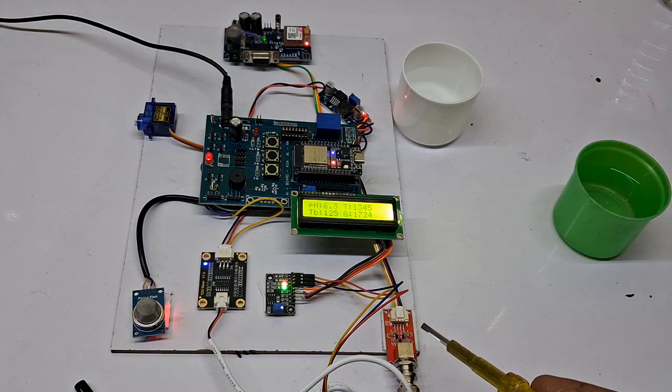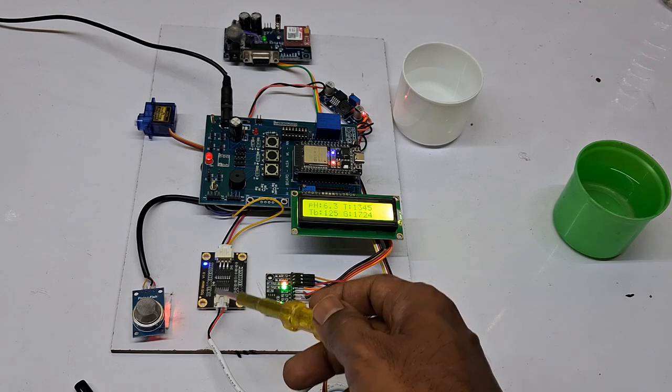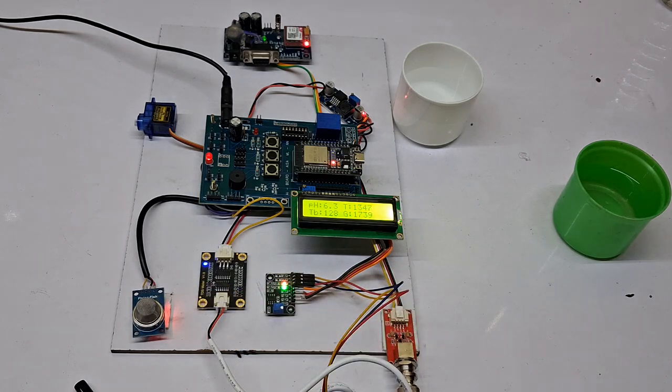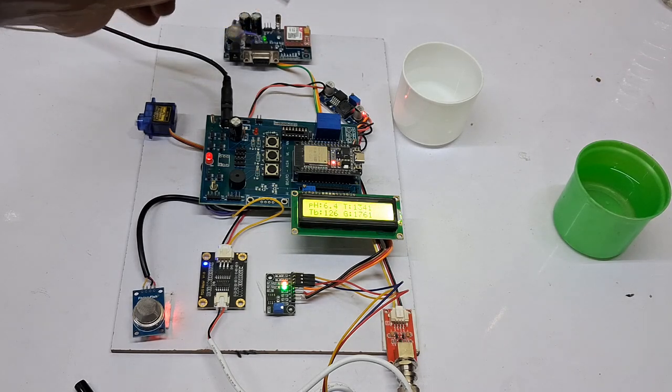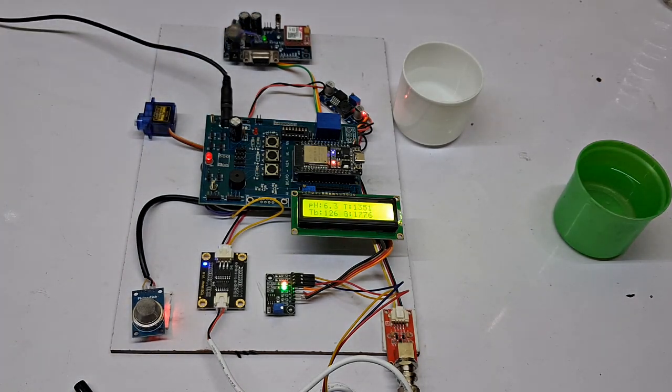And this is a pH sensor, this is a turbidity sensor, this one is a TDS sensor, and this is a gas sensor. And here we used one servo motor in order to open and close the water outlet. And this is the GSM module SIM800, which is used to send SMS notifications to the corresponding number. We can send to more than two members also, that's not a problem. And here we used one buck converter in order to provide enough current for our sensors.